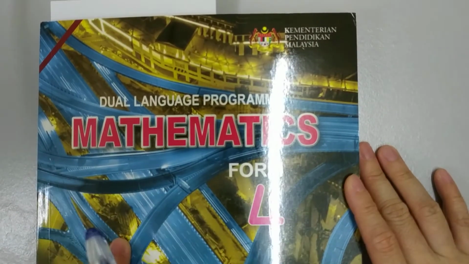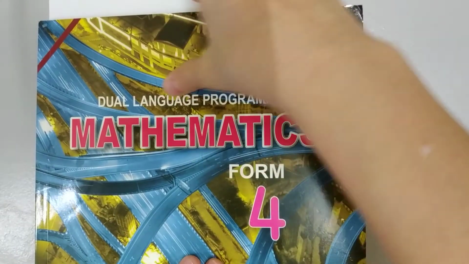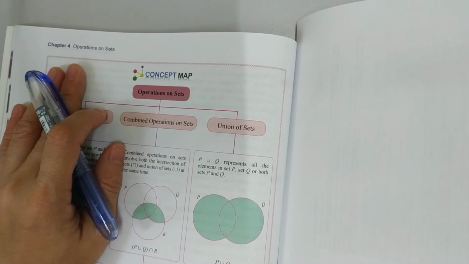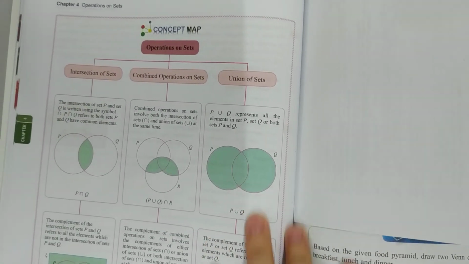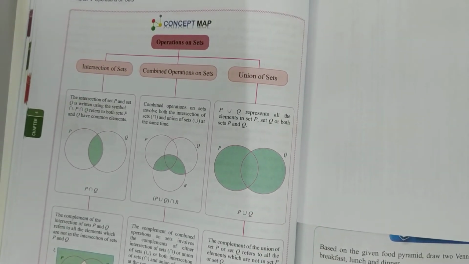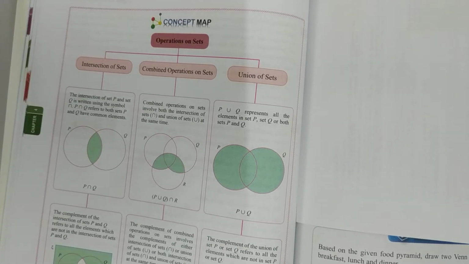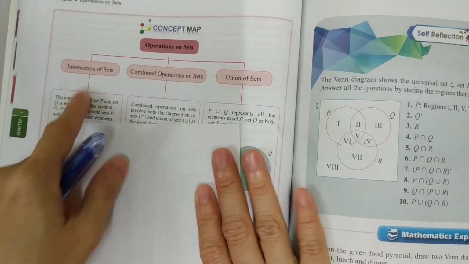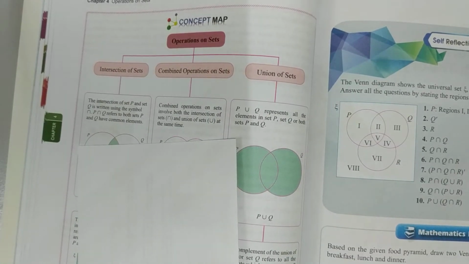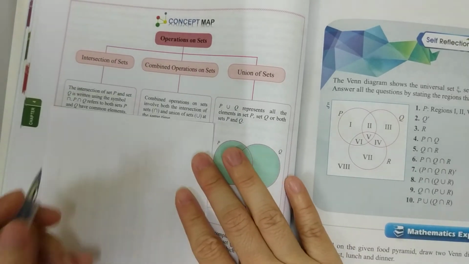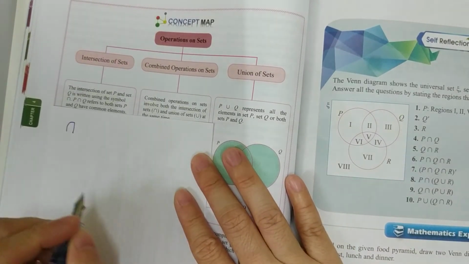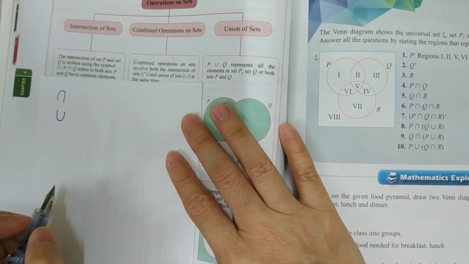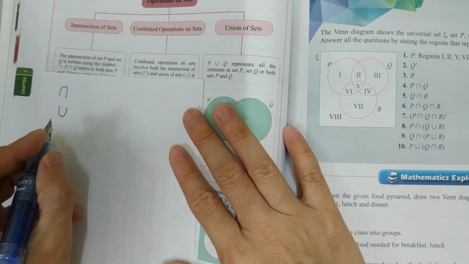So today we'll be looking at KSSM Maths for Form 4, Chapter 4. So these are sets. Now for sets, you'll be looking at three kinds of symbols. Oh wait a minute, you have more. You'll be looking at intersection, which is the N. Usually I forget the name, I'll just call it N, because it looks like an N. And the union looks like a U. Sometimes I forget it as well.